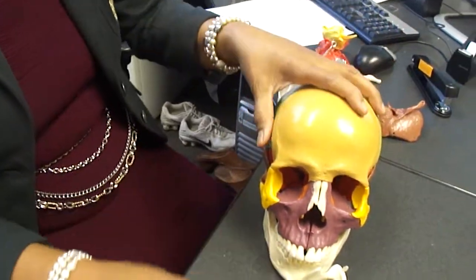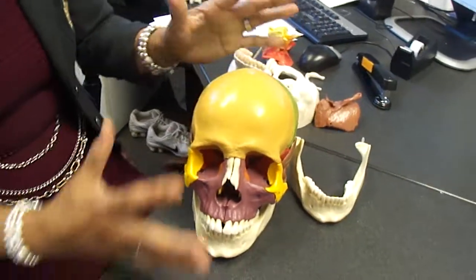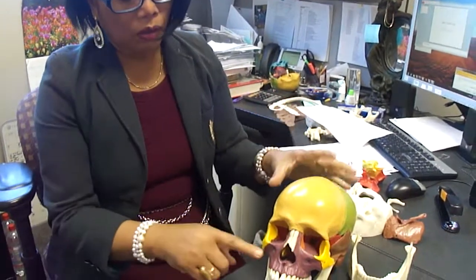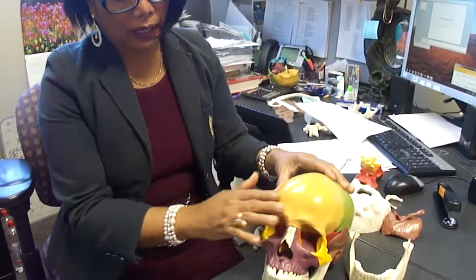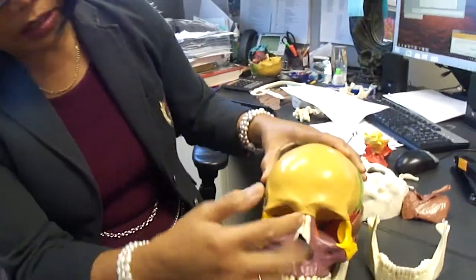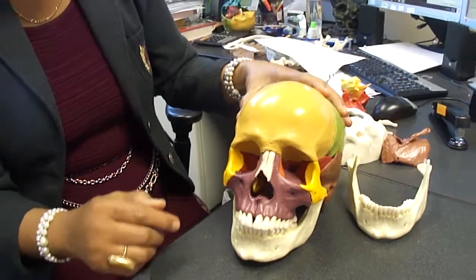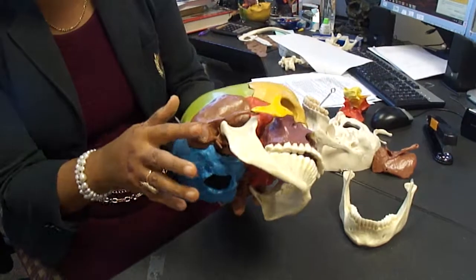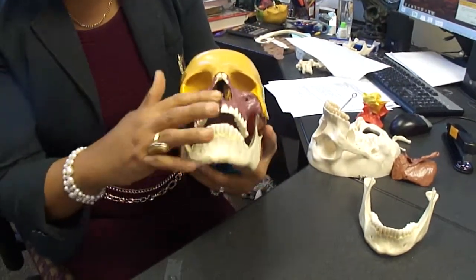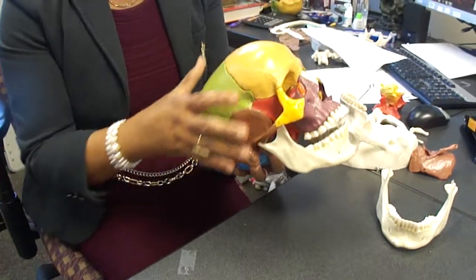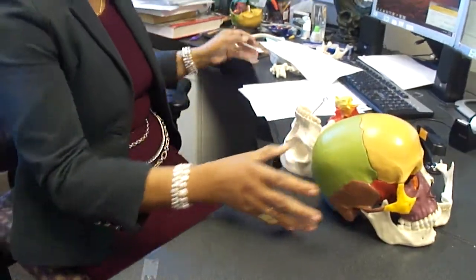I want to mention that in your axial skeleton, in your skull bones, there are 5 bones that have sinuses. One is your frontal bone, which has a sinus. Then you got your ethmoid here, which also has a sinus. Then you got your mastoid bone, which has sinuses. The maxilla has sinuses also. And your sphenoid bone also has sinuses.